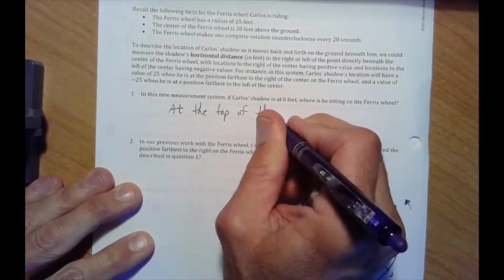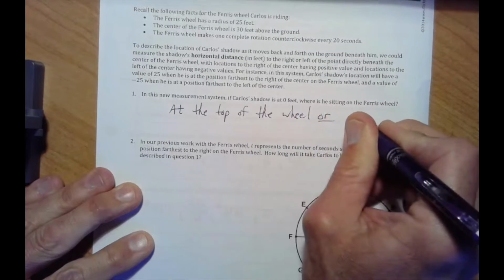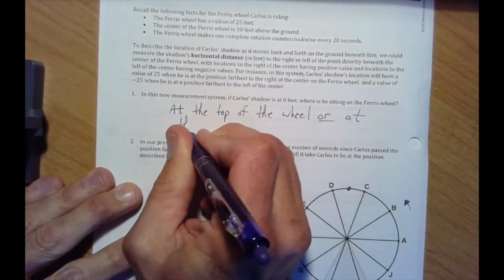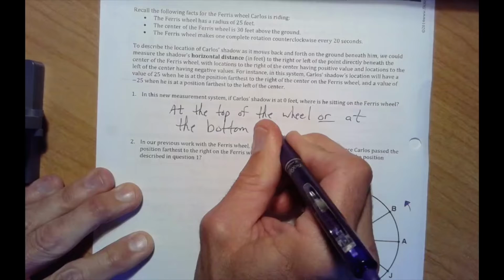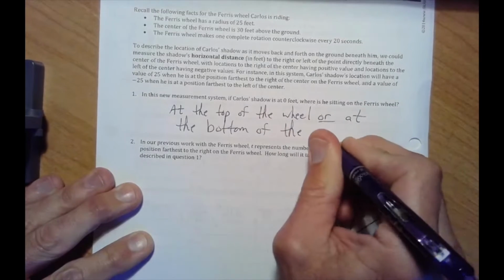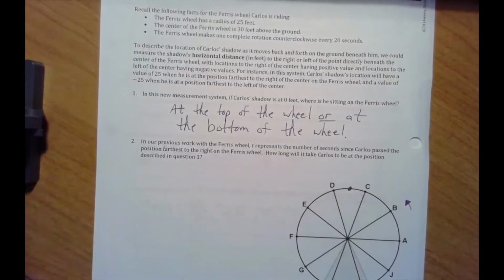of the wheel, or at the bottom of the wheel. So those are the 2 places where his shadow would be at a position called 0, at the top of the wheel or at the bottom of the wheel.